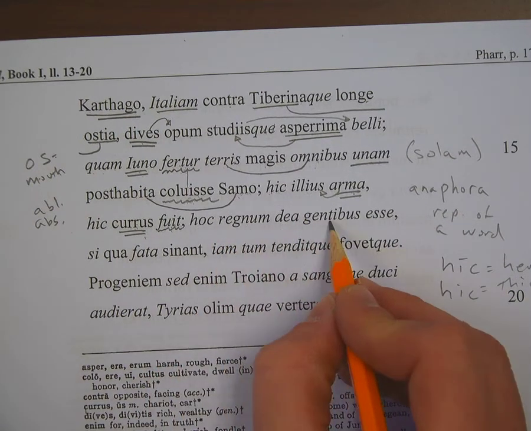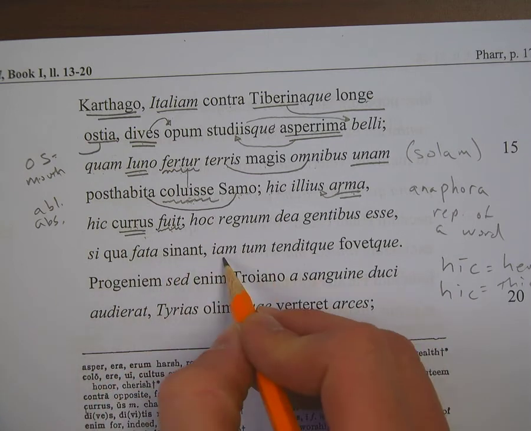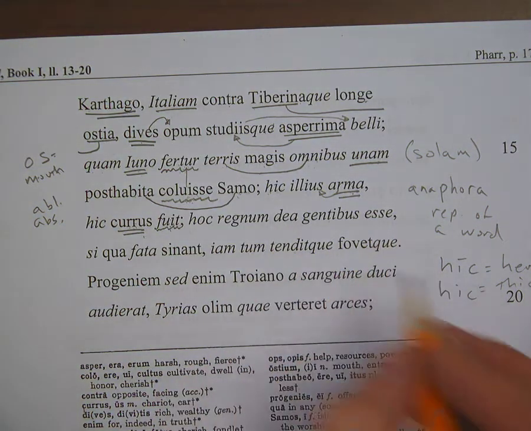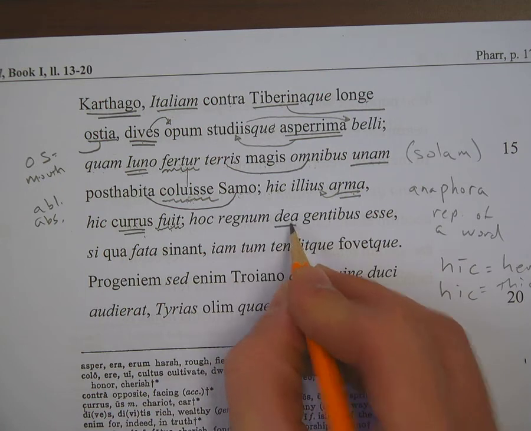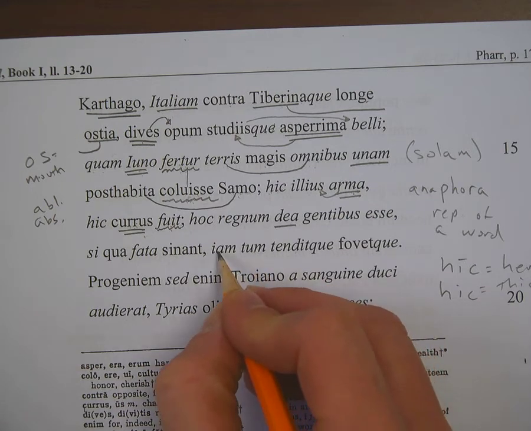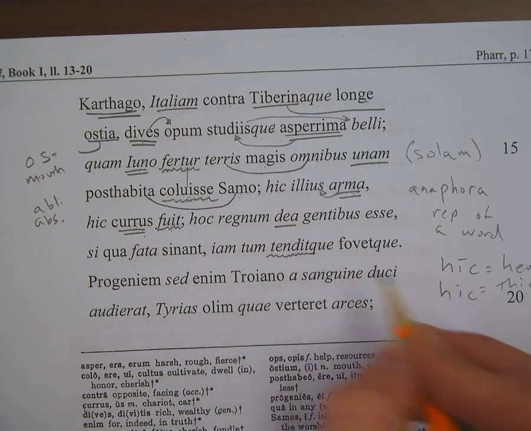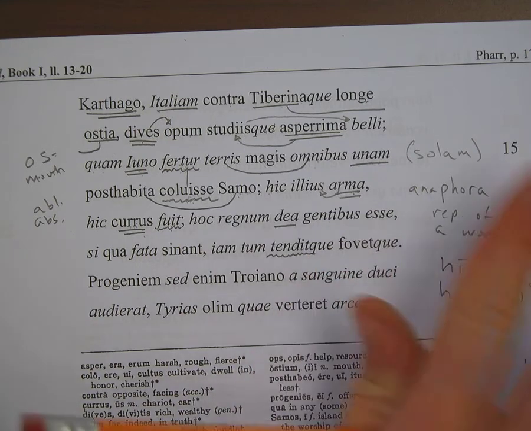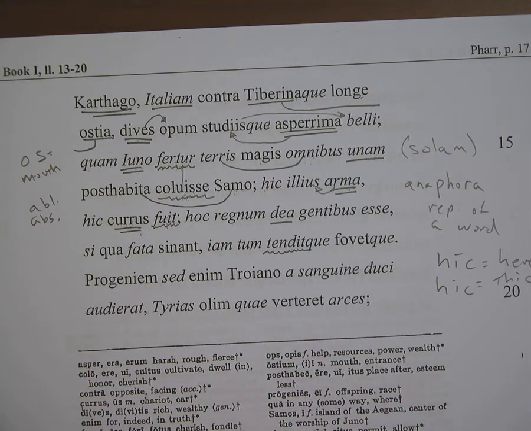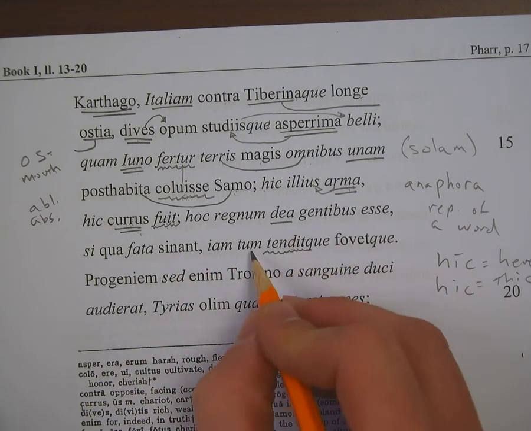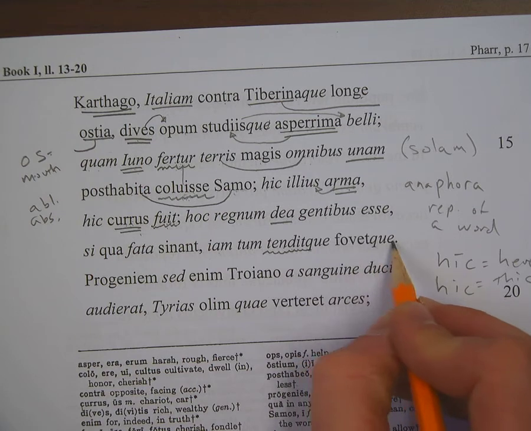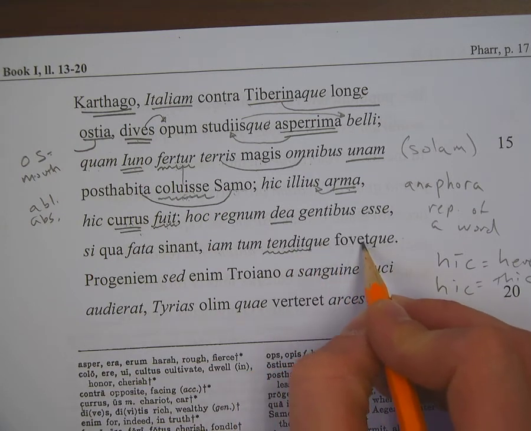Hoc regnum dea gentibus esse, si qua fata sinant, iam tum tenditque fovetque. This one is kind of tricky right here. The goddess is the subject. Then, tum was already tended. Was already hoping, stretching for, tendit, was striving for. Fovet is to cherish, like coluit. The goddess then already was hoping for, was contending for, was both contending for and, you got two que's, was both contending for and was cherishing.